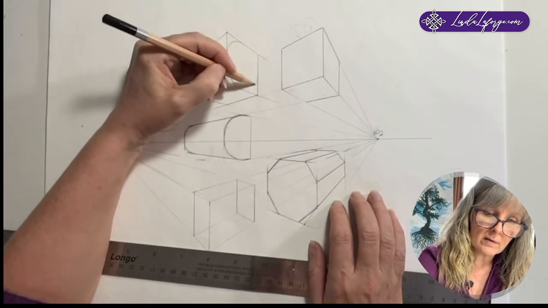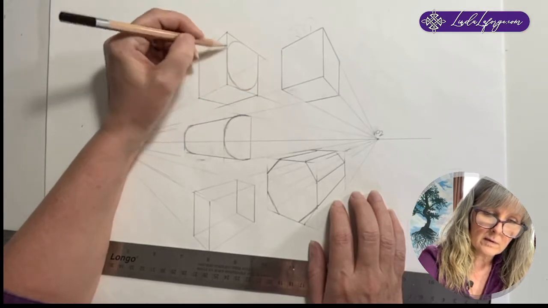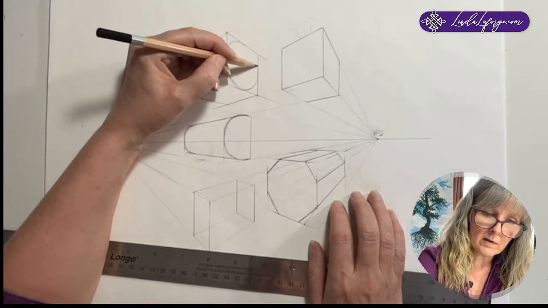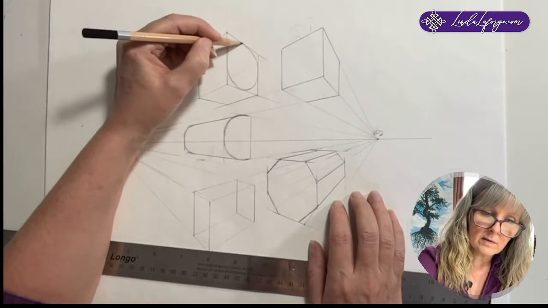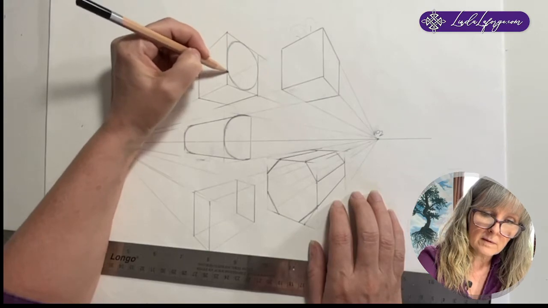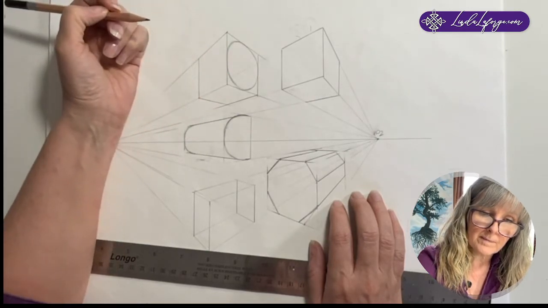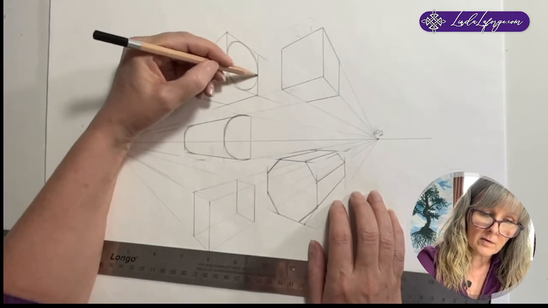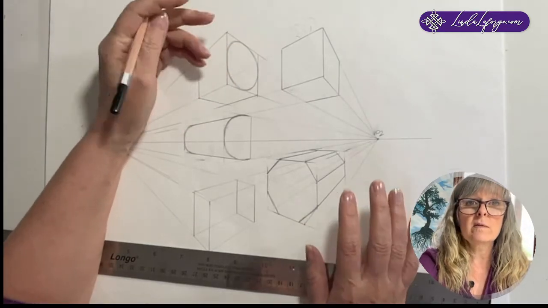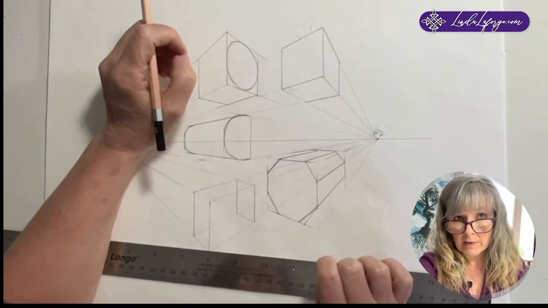So you're finding the center of each thing and then trying to oval out the corners, right? And you're going to start to see how round things look on a sort of skewed perspective.